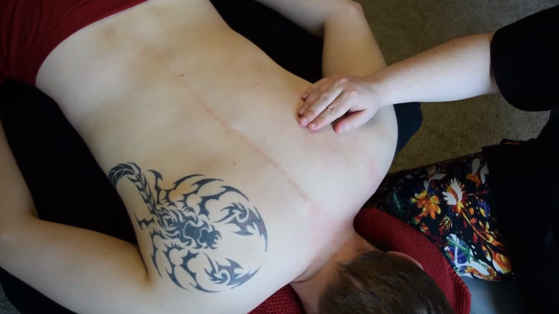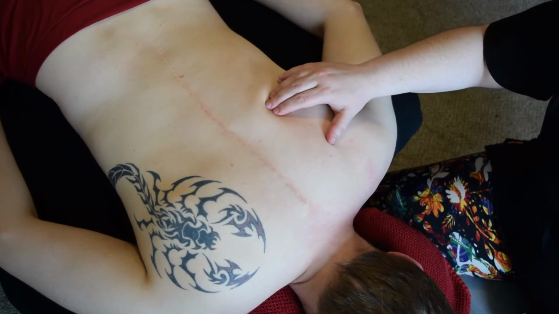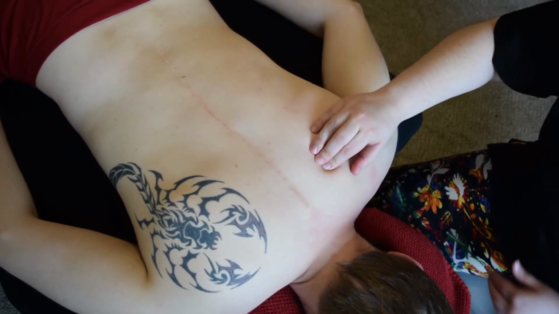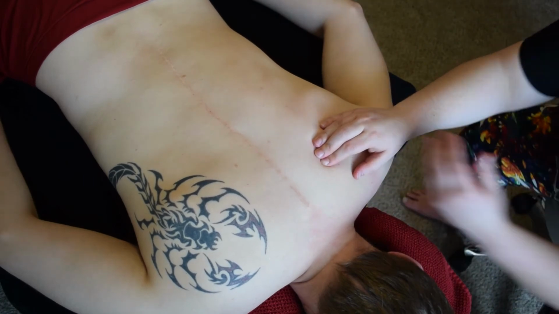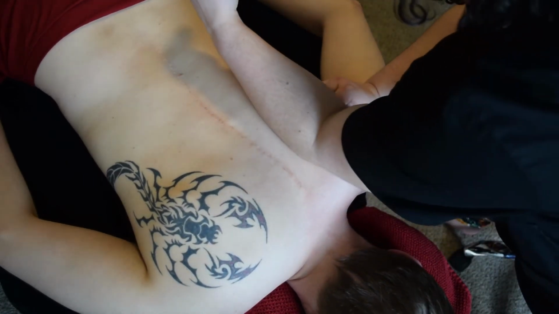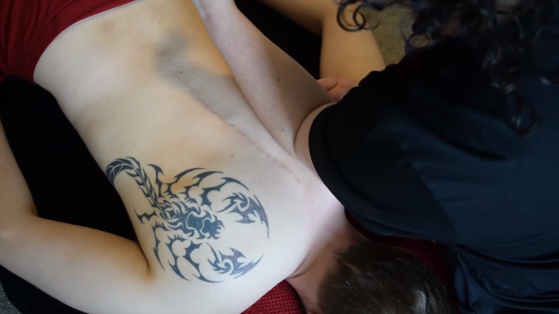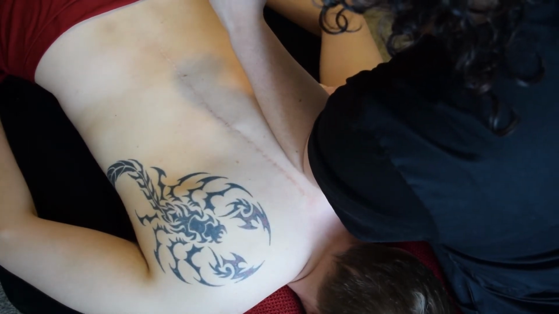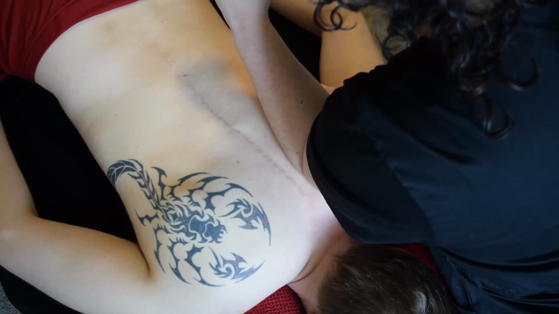This may take a while depending on how large the knot or trigger point is, how long it's been there, and whether or not they can handle a 6-7 on the number scale for as long as it needs to release. Make sure you're communicating with your client, make sure that they're breathing, and just hold until it's ready to be released or it releases underneath you.